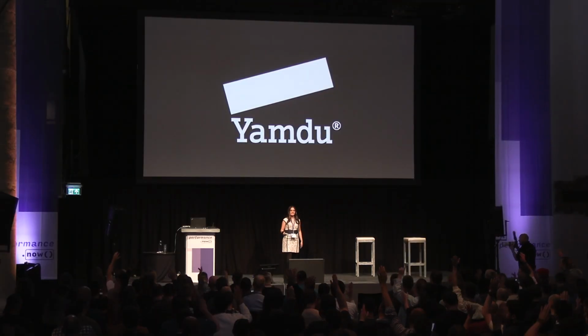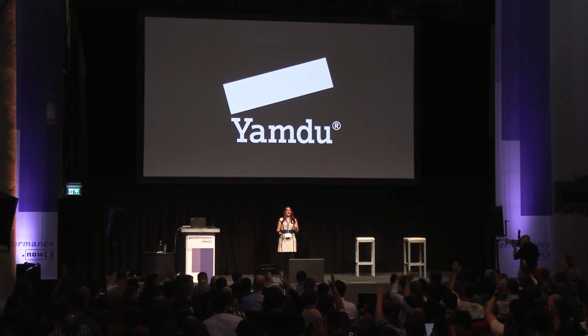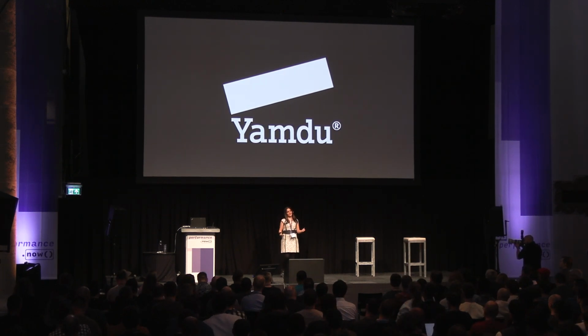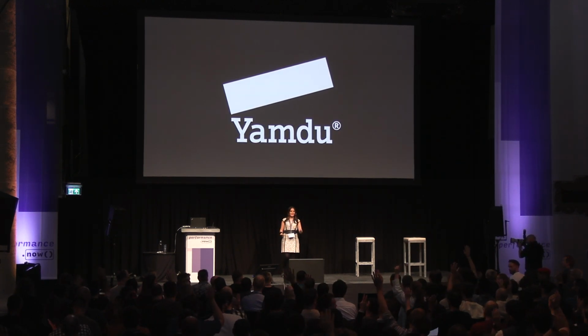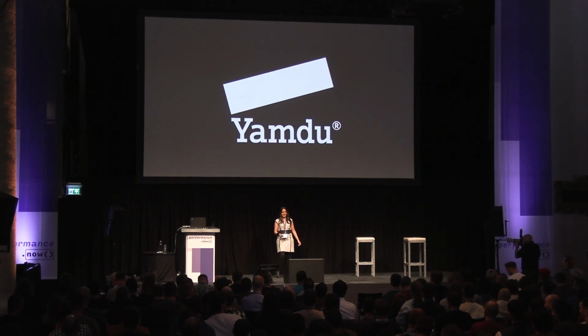Just to get a temperature of the room, how many people here have worked with React? Show of hands. Oh, that's a big crowd. How many people here are happy that they worked with React? Okay, there are still some hands. I'm very happy to hear that.